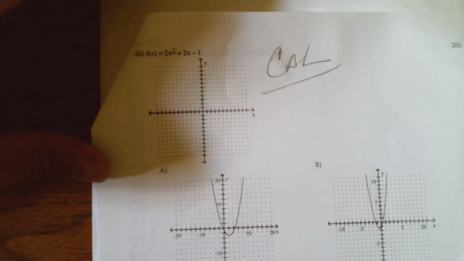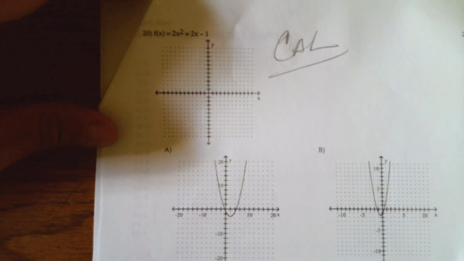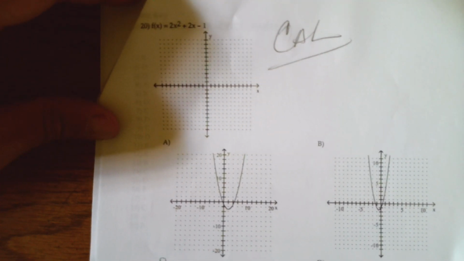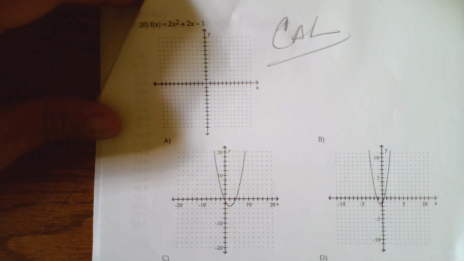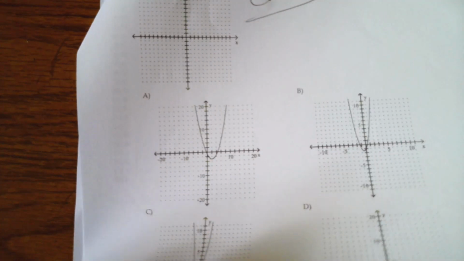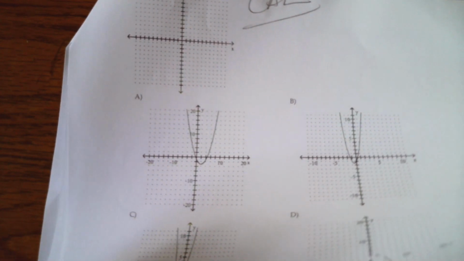And the same thing here with number 20. All right, I'll actually graph this. Let me just see something here.